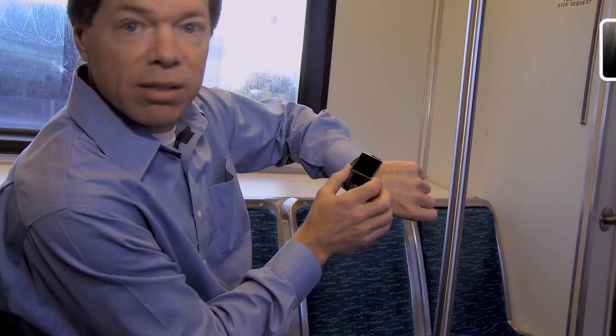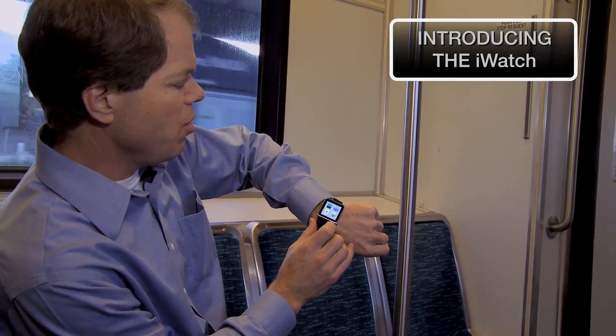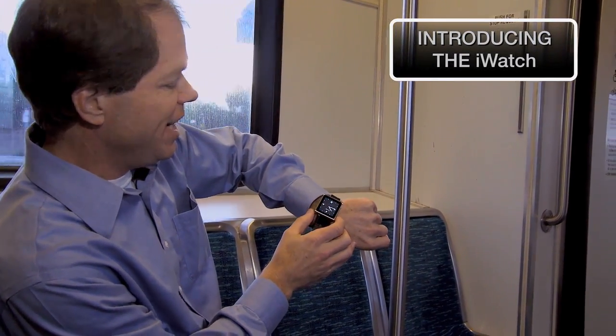Now, if you don't have your iPad with you, there's always a backup, and that's your iWatch. So with your iWatch, you can scroll through all your different apps here, tune your FM station, click, get your time, do whatever you need to do. And guess what time it is for me? I gotta catch my stop. Talk to you later.